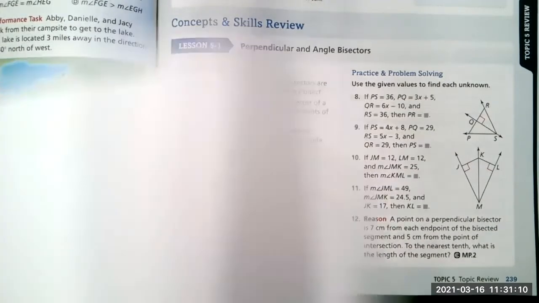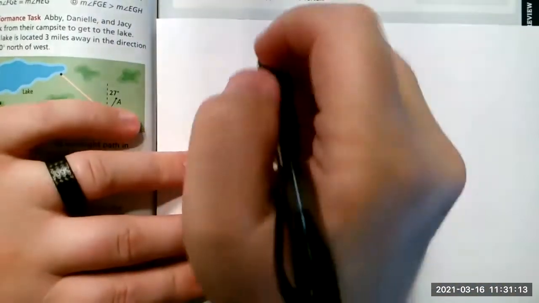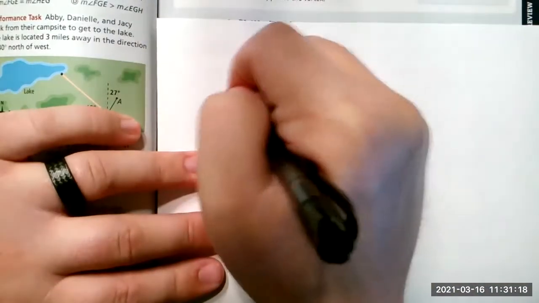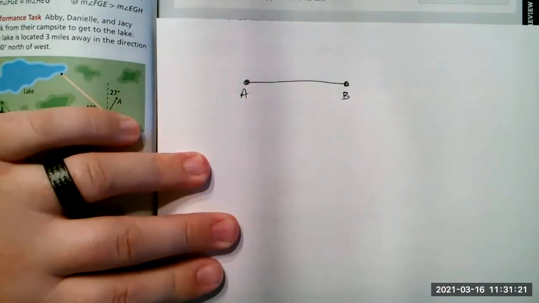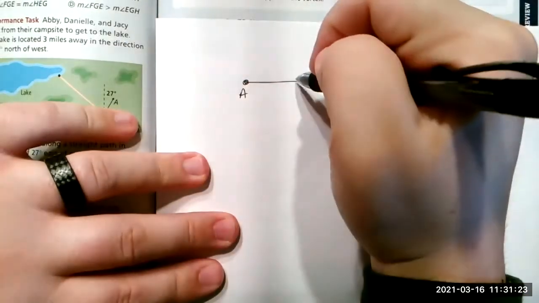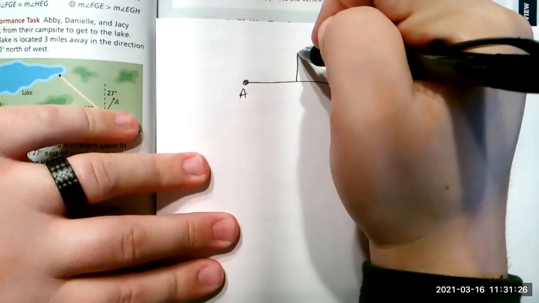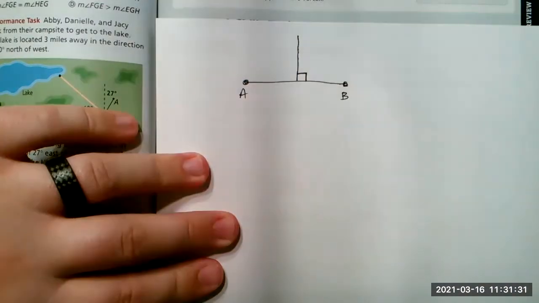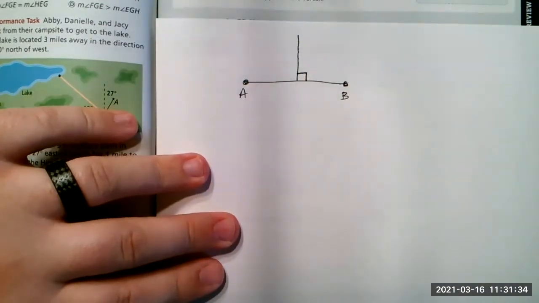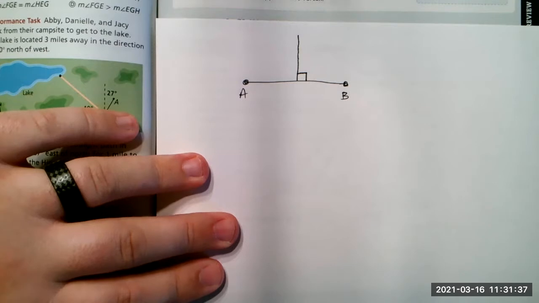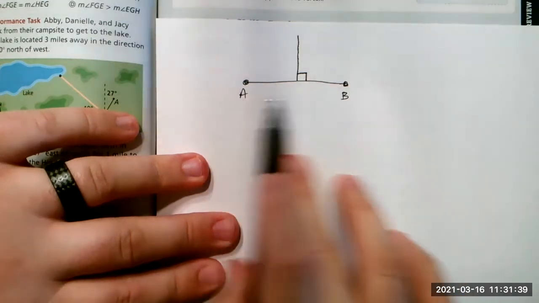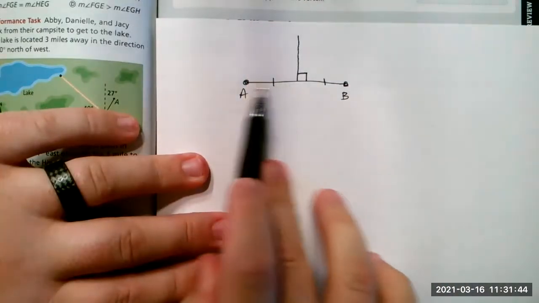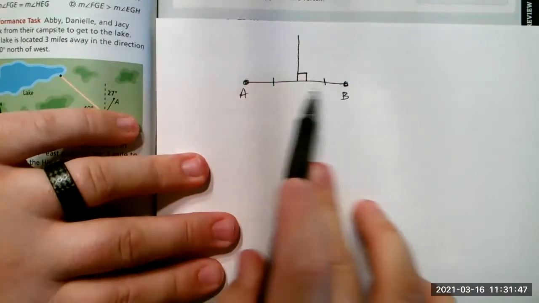Let me draw you a picture real quick of what that's saying. If I have a line segment, there are my endpoints, call them A and B. If I create a perpendicular bisector, perpendicular says that this line is going to come off of that line segment AB at a 90-degree angle. It comes straight up in the air. Bisector means that it's taking this line segment AB and cutting it in half perfectly, so the left side is going to be the same distance as the right side.